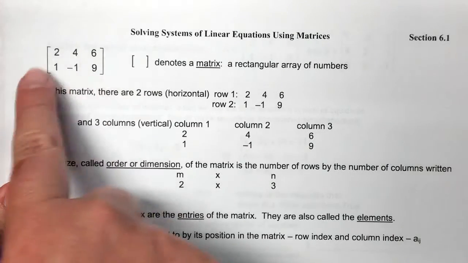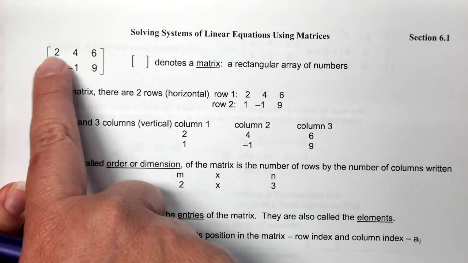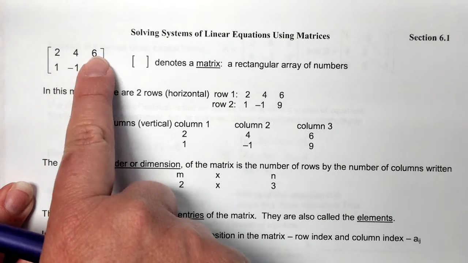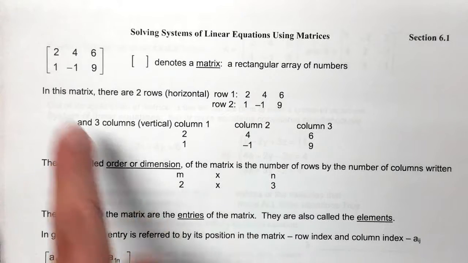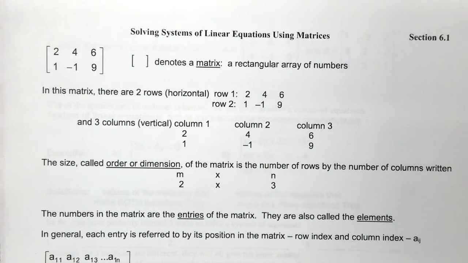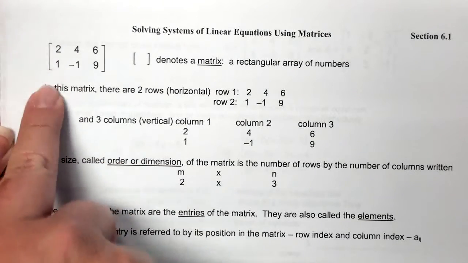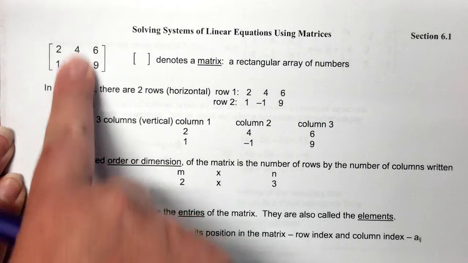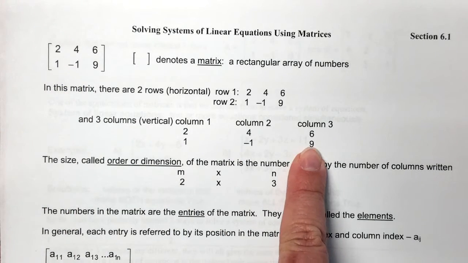Notice that there are rows and there are columns. Rows are horizontal. So this matrix right here has 2 rows. 2, 4, 6 is row 1. 1, negative 1, 9 is row 2. It has 3 columns. Columns are vertical. Think about a house that has big columns out in front. Those columns are vertical. So column 1 is the 2, 1. Column 2 is the 4, negative 1. And column 3 is the 6, 9.